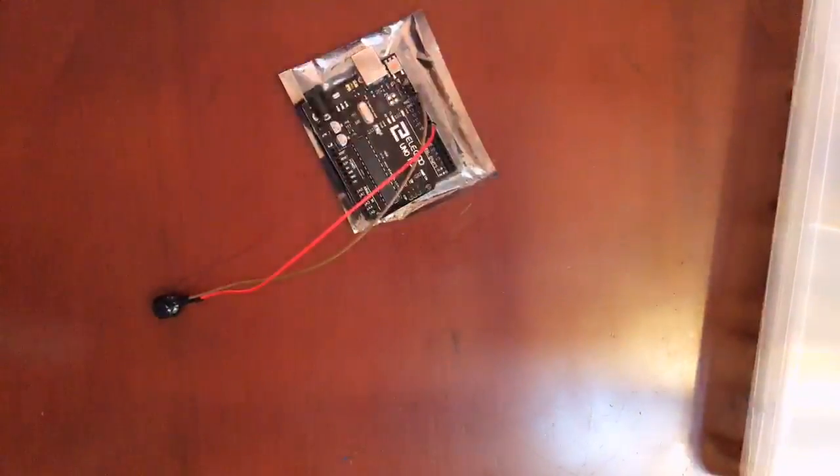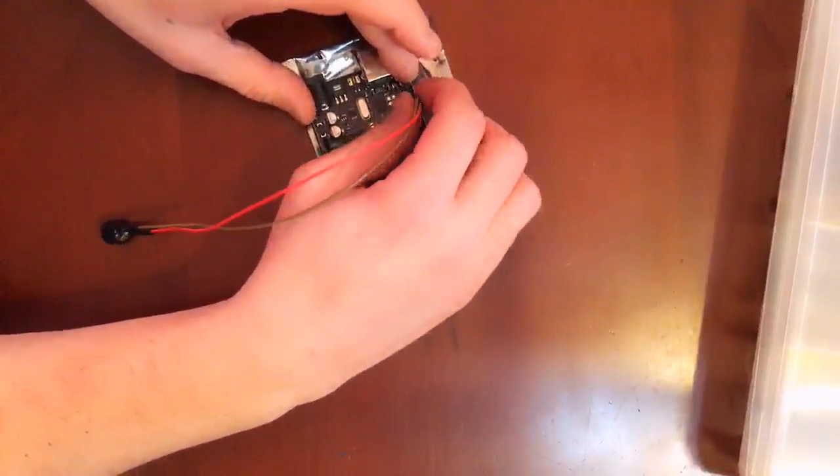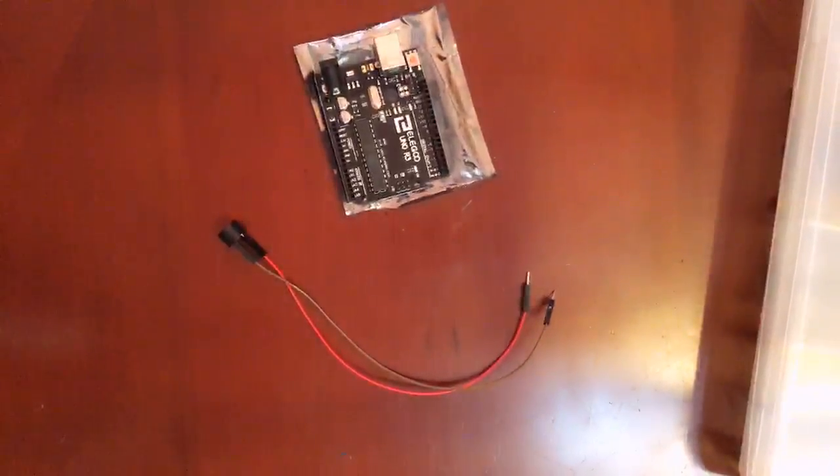Oh my goodness. After a while, that would probably get too annoying. But it's still very cool. Very cool.